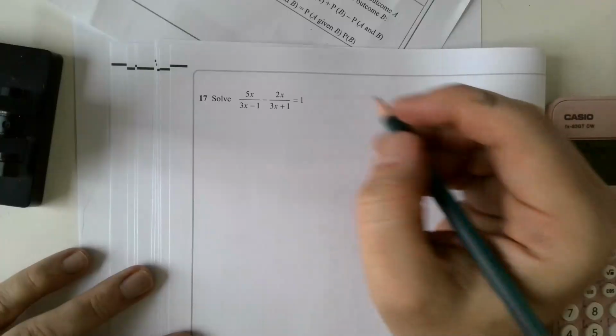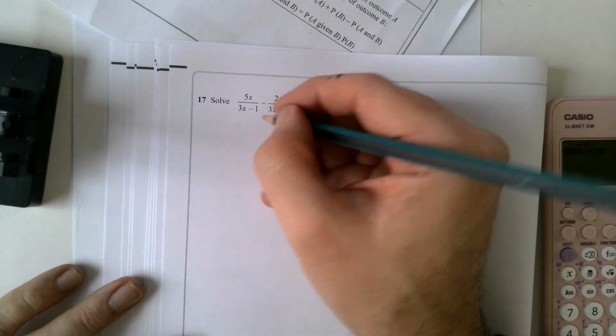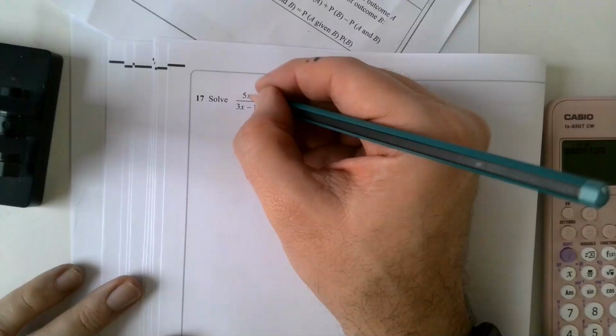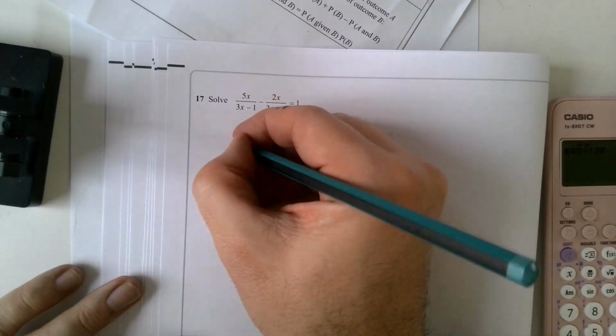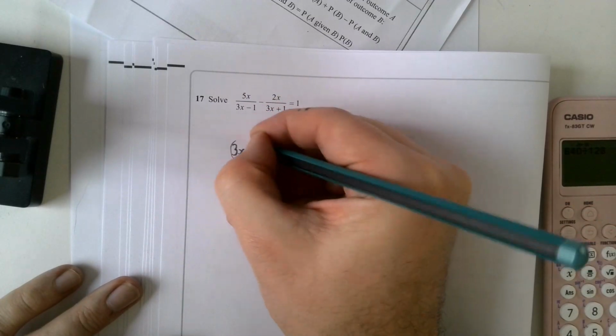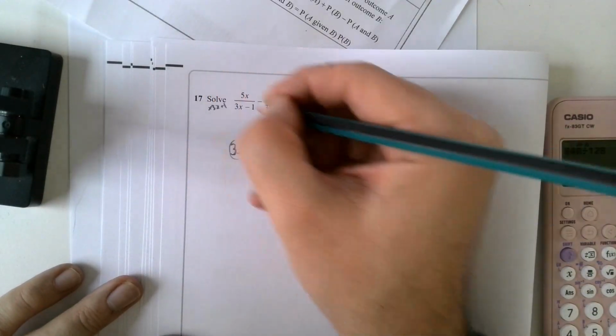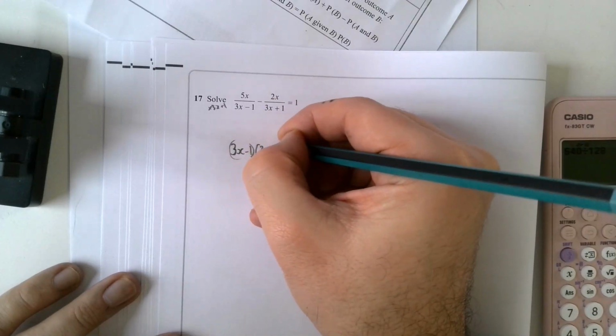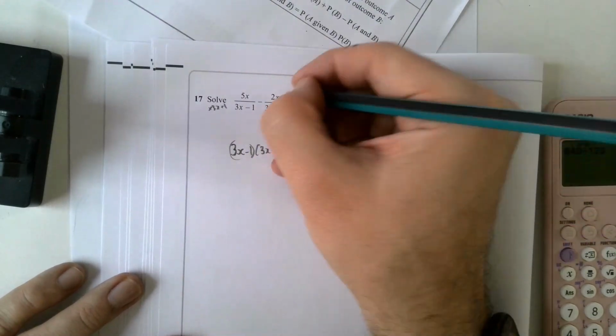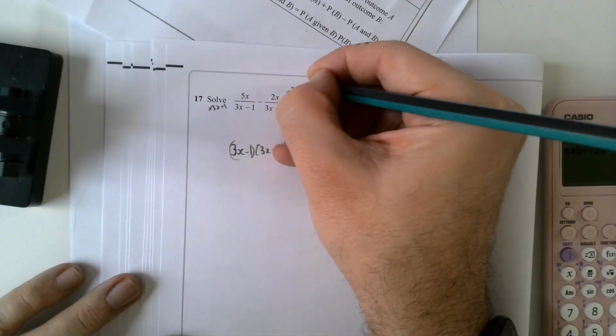Right, solve this equation. So I've got to try and make the denominators the same. I'm going to multiply those things together. So I'm going to multiply the first one by 3x plus 1, and I'm going to multiply the second one by 3x minus 1.